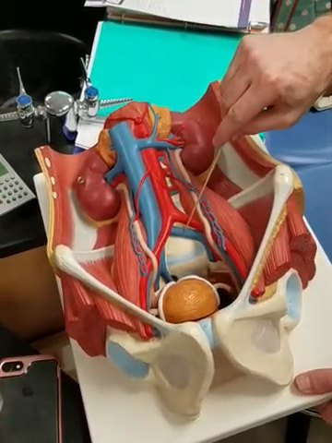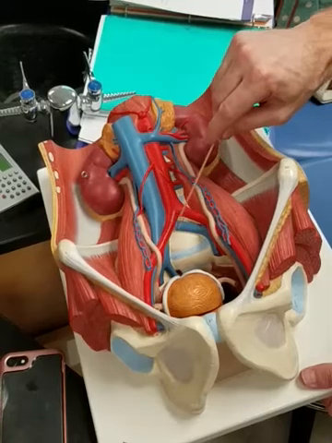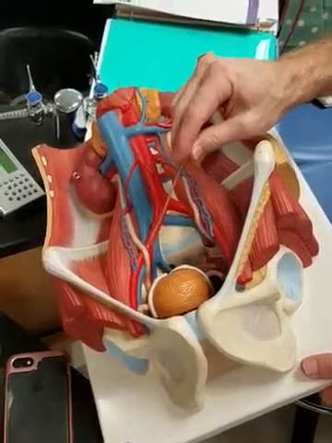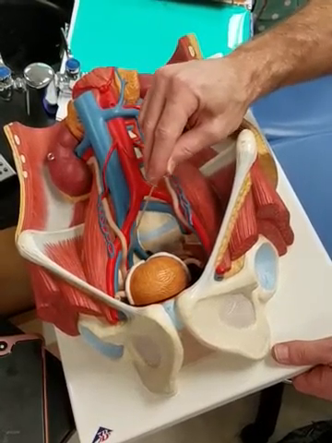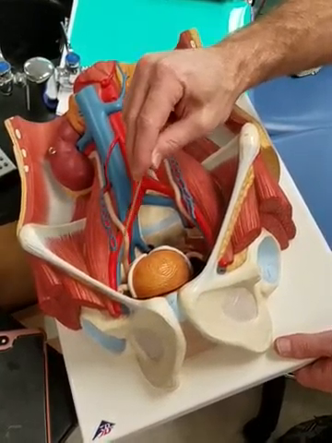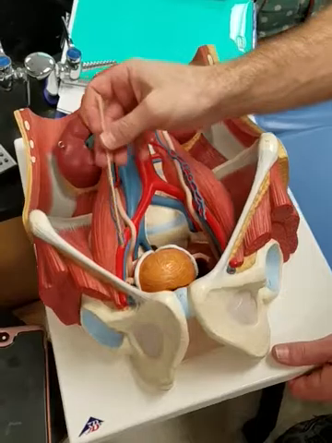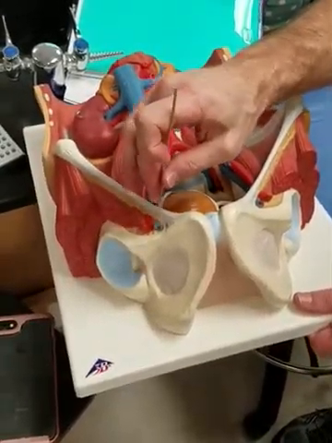Here and here, common iliac. And then you see a branch comes off and goes down into the pelvic cavity. That branch is internal iliac, and then out here, external. And then when they go through the inguinal canal, they come out as femoral.